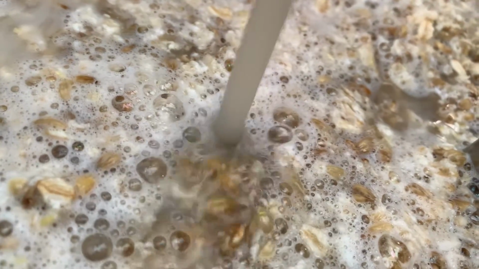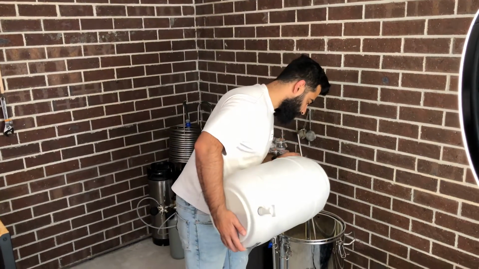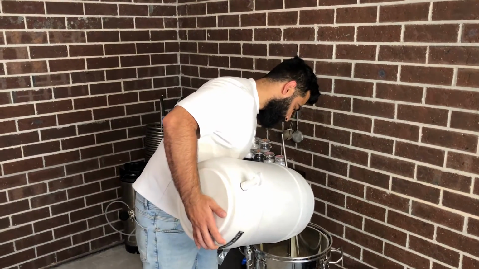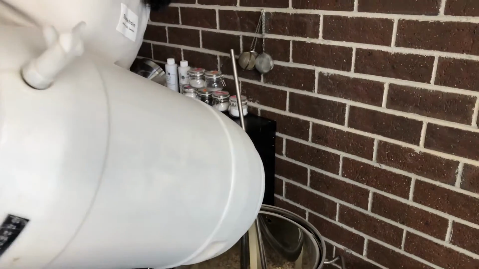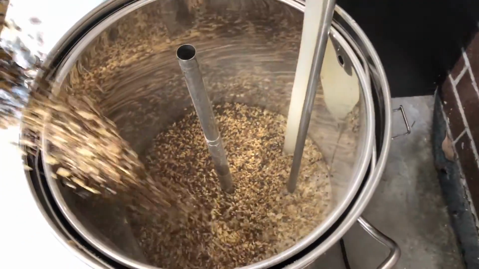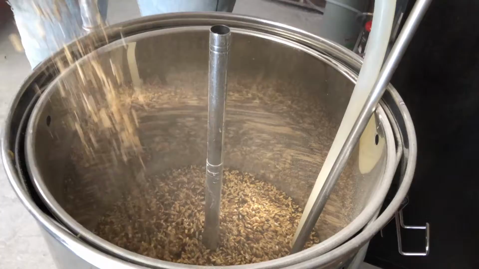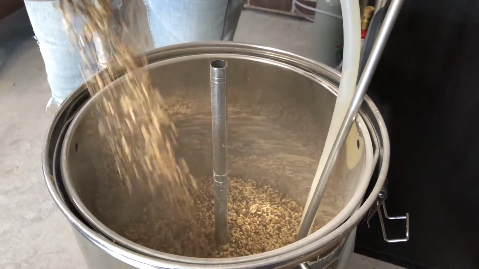After this, I would add my specialty grains. But instead of mixing the specialty grains completely with my base malt, I would layer the grains on top. This is because our specialty grains have a finer particle size. If I completely mix the specialty grains with our base malt, it would clog the channels that are formed in the grain bed and lead to poor filtration.